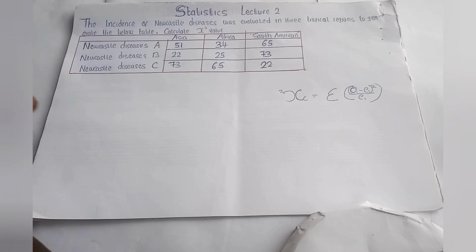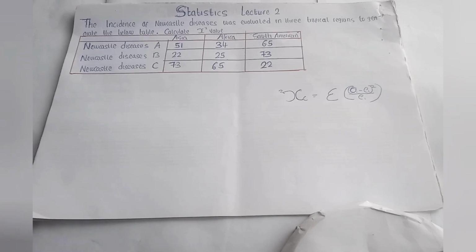Now, before we proceed, I want us to have our table in another sheet. The only thing you need to do is to follow me carefully. By the end of this video, you will understand the concept and how to calculate your chi value. So just follow me step by step. As I've already told you, all the values inside the block are observed value. So I need to get my expected value.